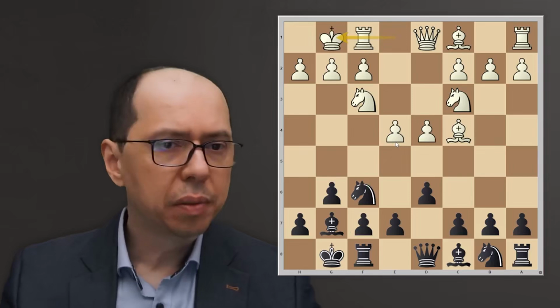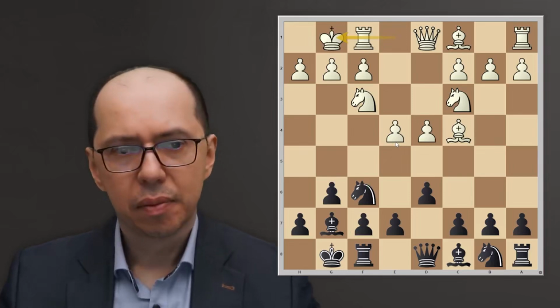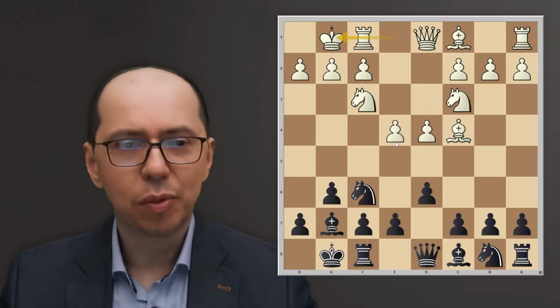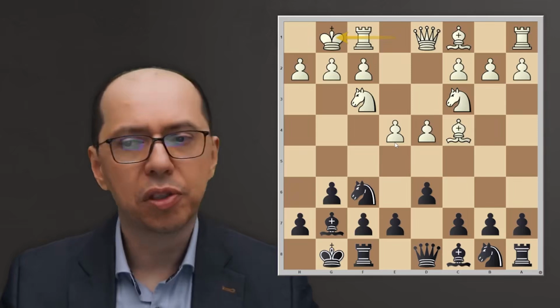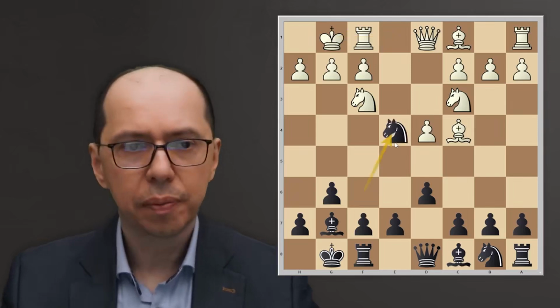which leaves us with just castling, which is rarely a bad move, right? But it poses no problems. Black just takes on e4.